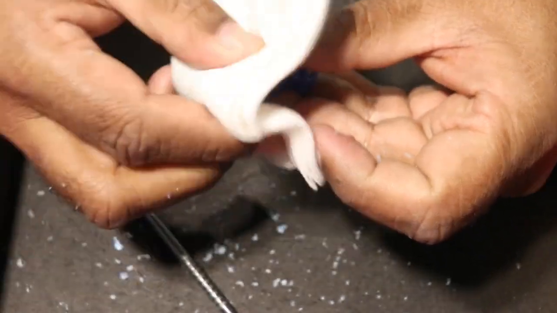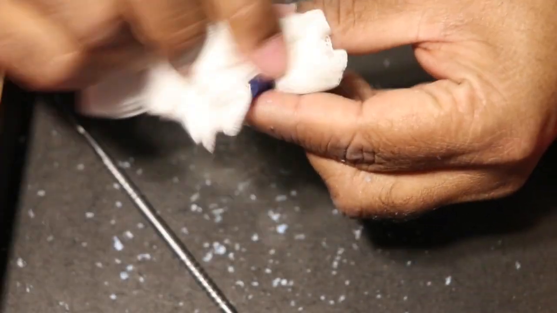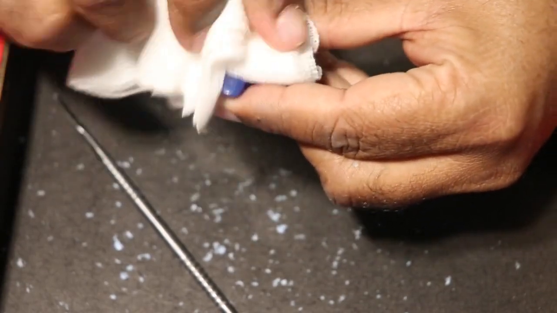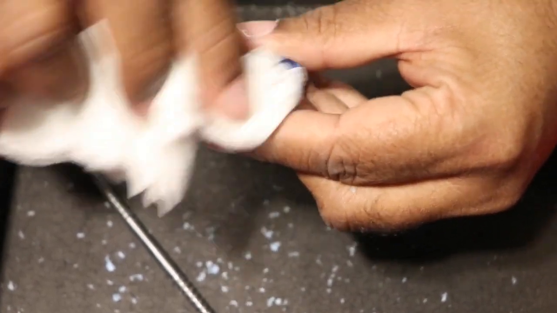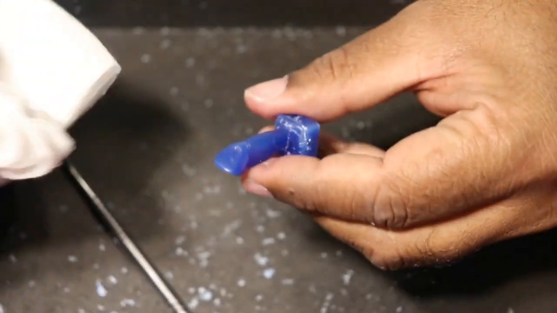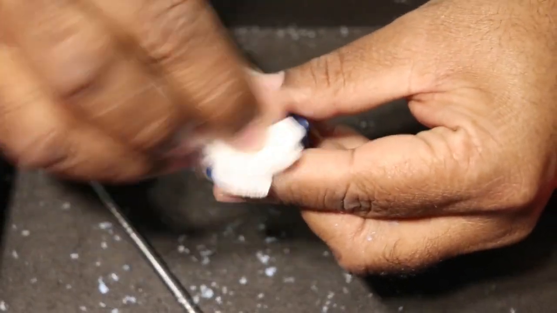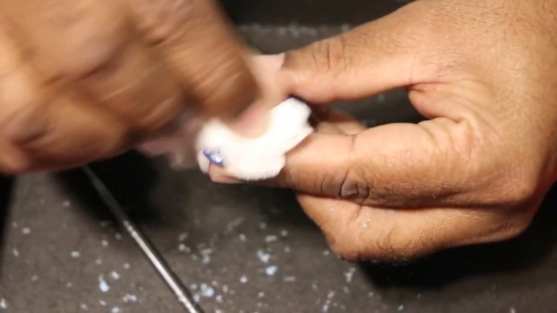Now you just use your gauze piece and smoothen out all the surface, all the roughness. Now if you've seen, I've left that line so that when I finally polish it, it comes like a proper finish there.